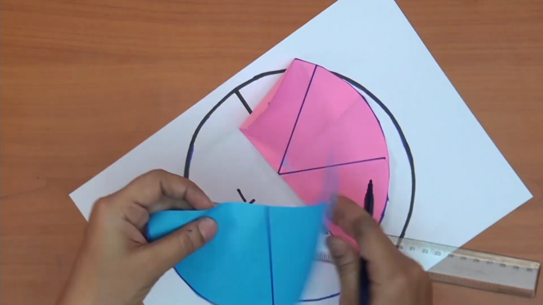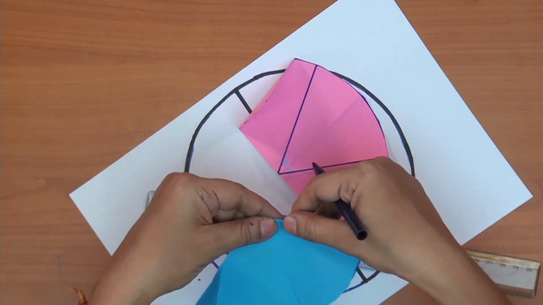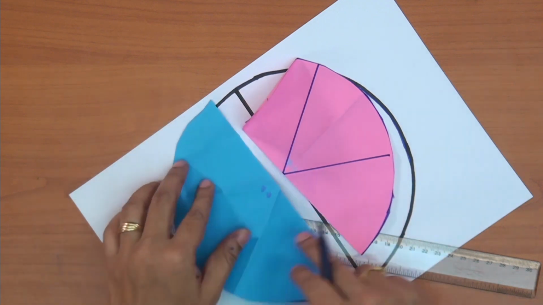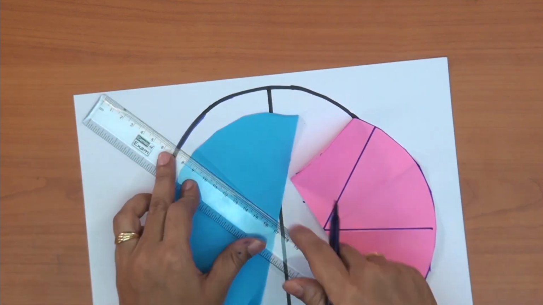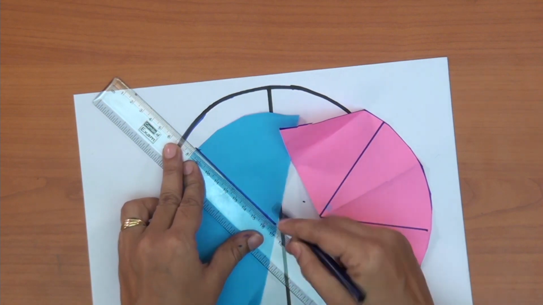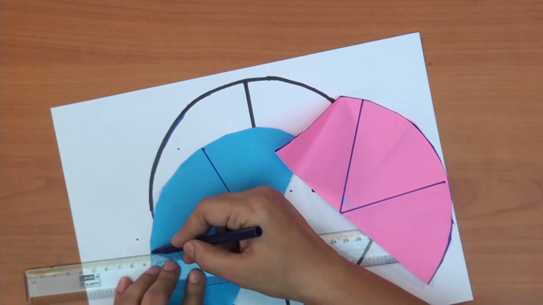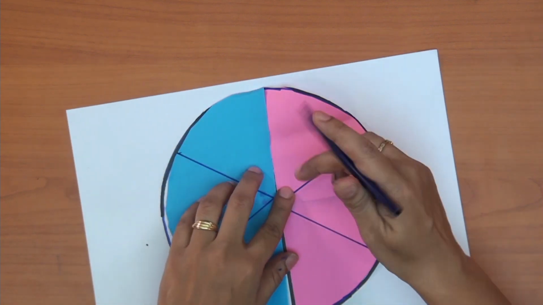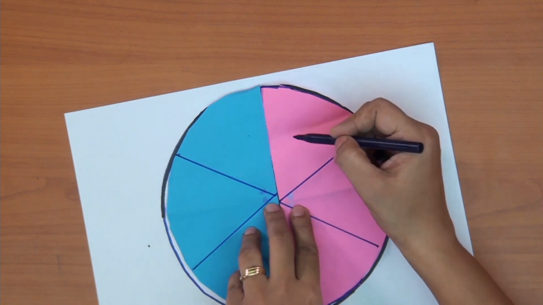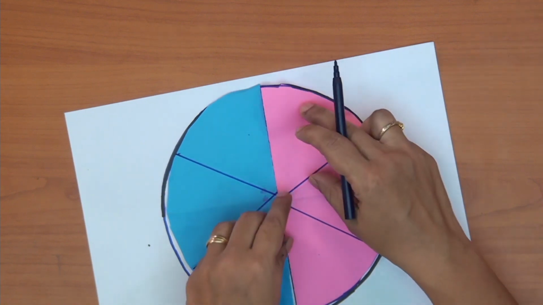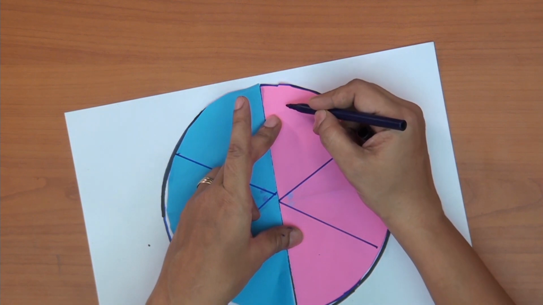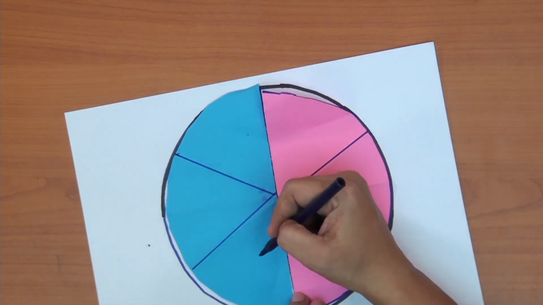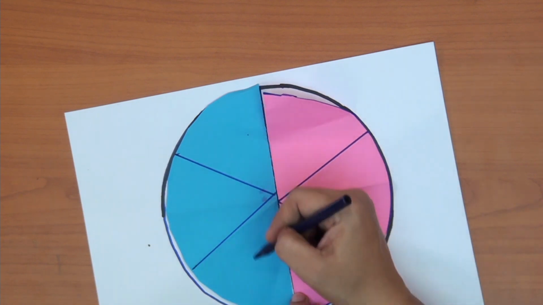Similarly, we will divide the blue color into 3 equal parts. This is 1 part, 2 part and 3 parts. So again blue also we will divide into 3 equal parts. So the pink color, the total number of parts now is 1, 2, 3, 4, 5, 6 and the part which is pink is 1, 2, 3 and blue color is also 1, 2, 3. 3 out of 6, 3 out of 6.